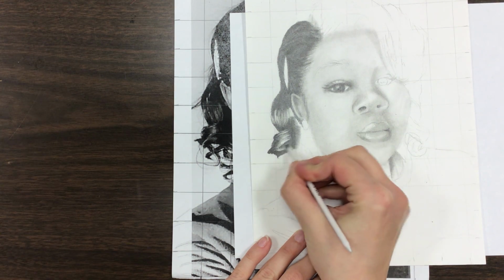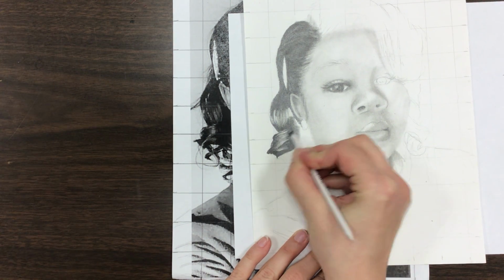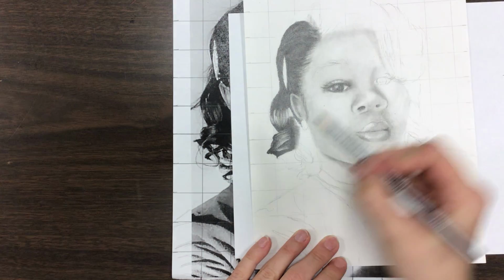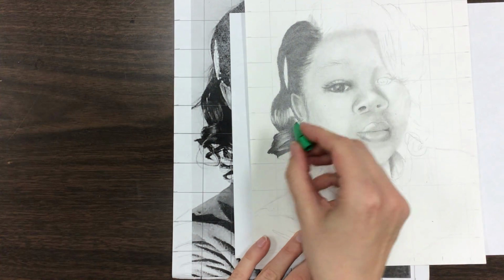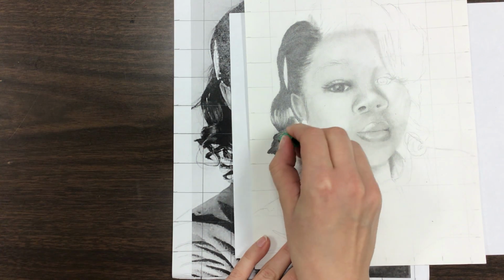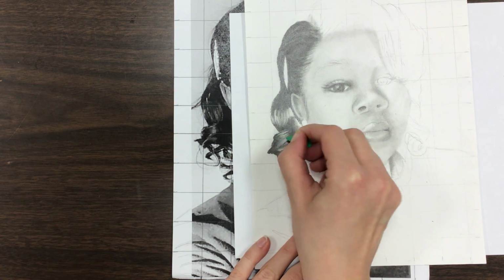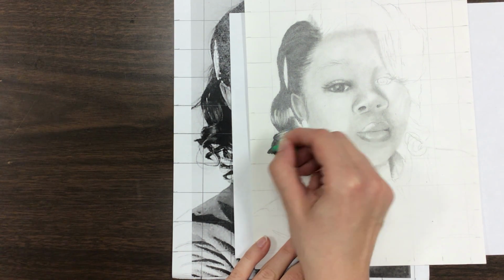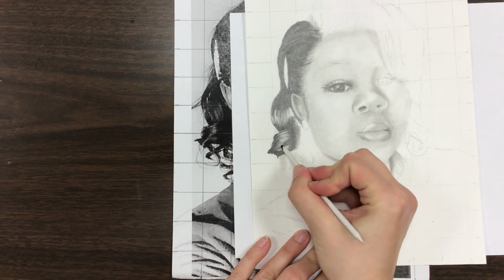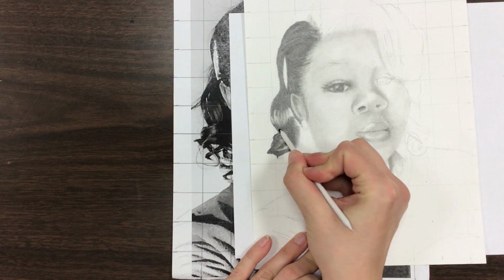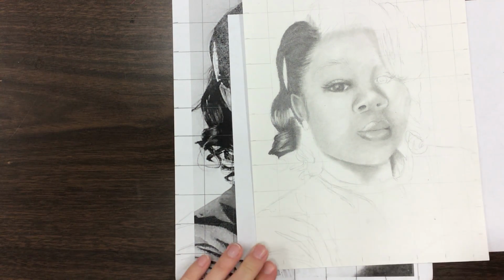Take my smaller blending stump in. This is where too, if you have textures that don't look blended, you can leave marks of the pencil without blending. That's fine as long as that's the texture you're looking for. And it depends on your own personal drawing style. I do tend to blend my work a little bit more. Sometimes I challenge myself by not blending, so it all depends on the look you want your drawing to have.